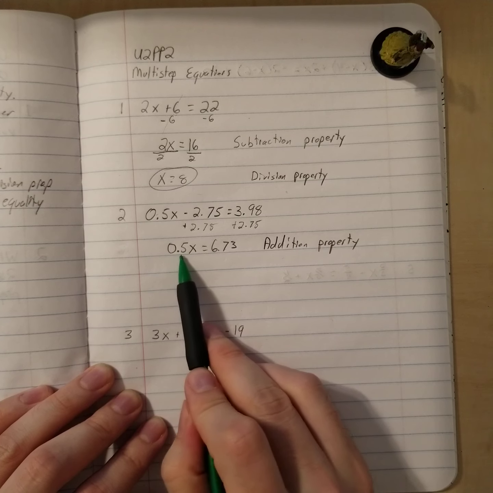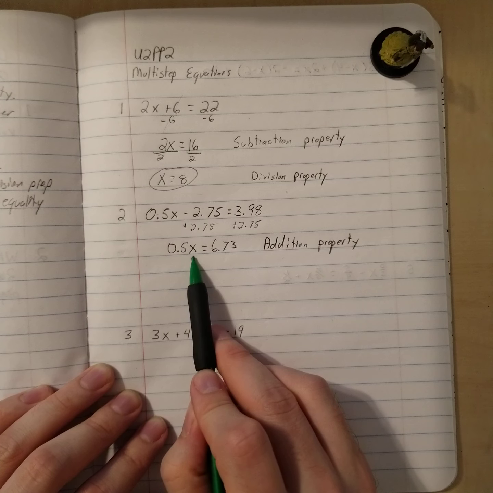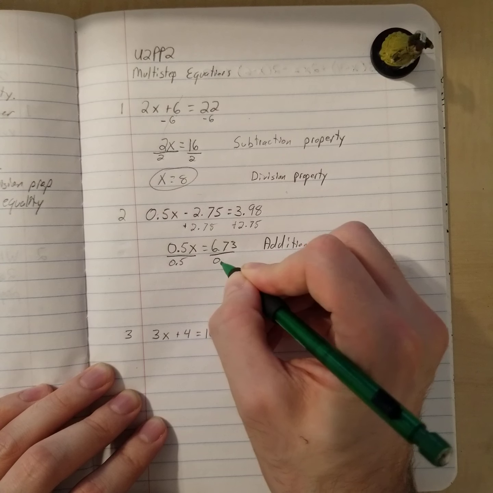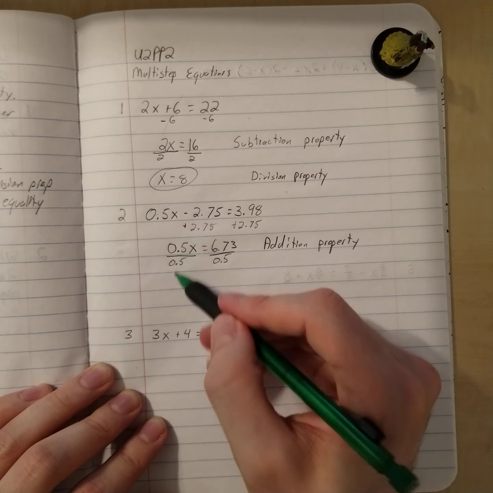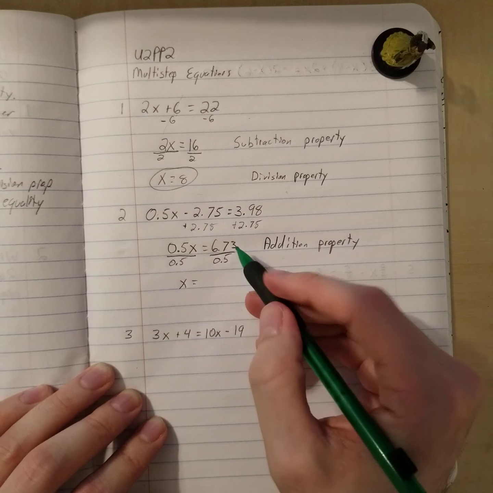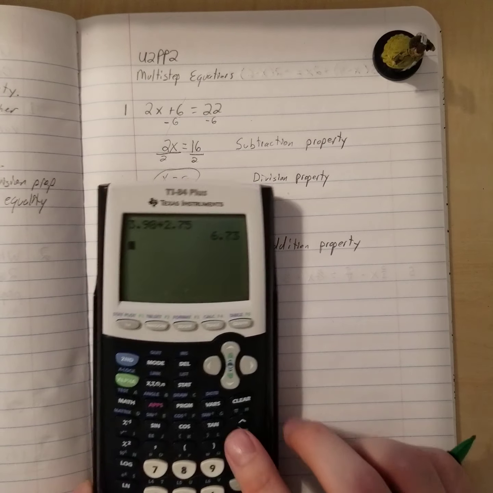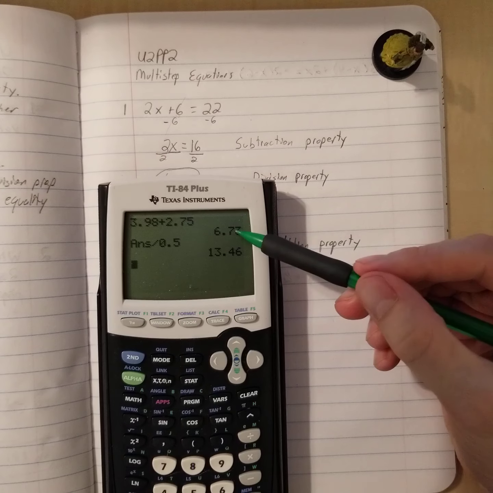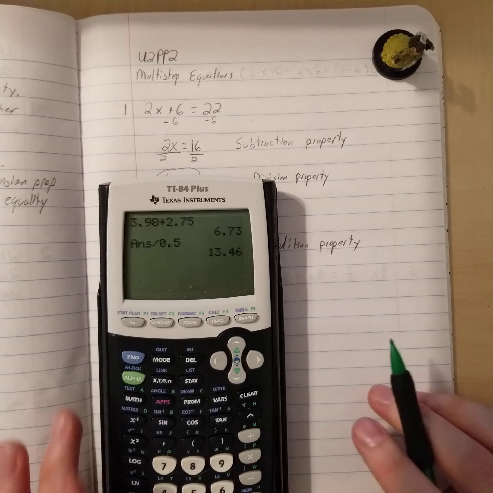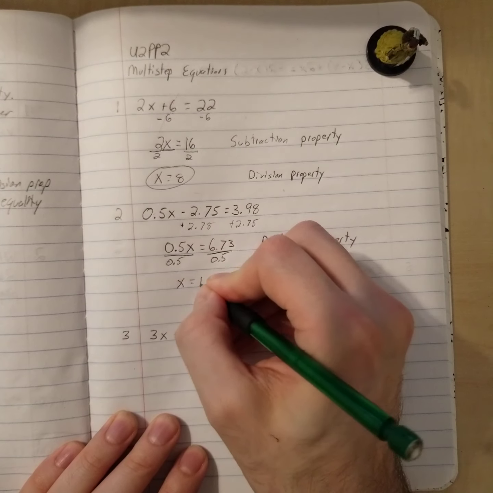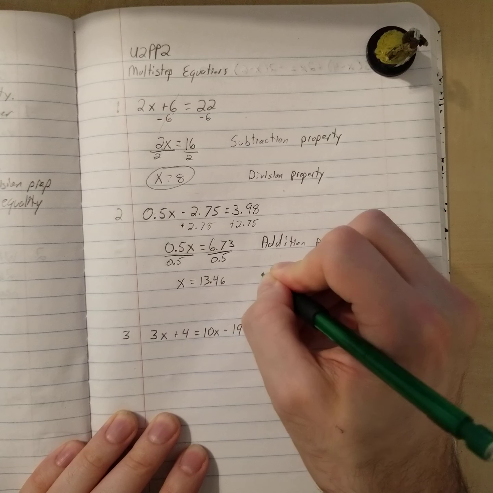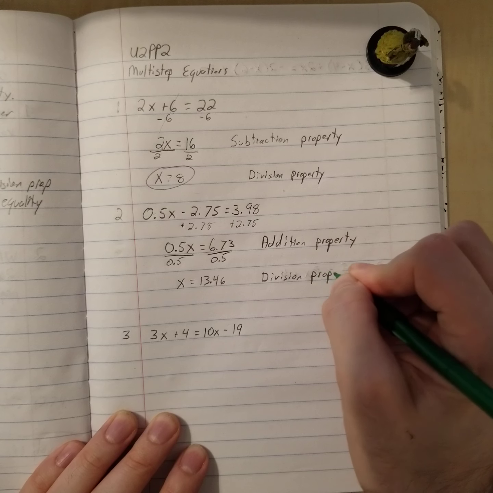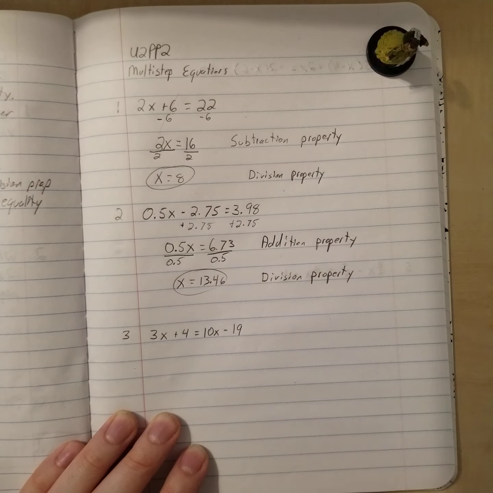Now I have to eliminate the coefficient. Since 0.5 is being multiplied by x, I'm going to do the opposite and divide. Since I divide the left, I need to divide the right as well. On the left, they're eliminated, and I'm left with just x. And now I have to take this 6.73 and divide it by 0.5. And interestingly enough, we actually increase in value. So we'll get 13.46. And that was our division property because we divided both sides of the equation by the same amount. And my answer.